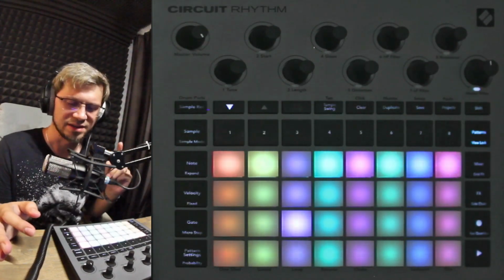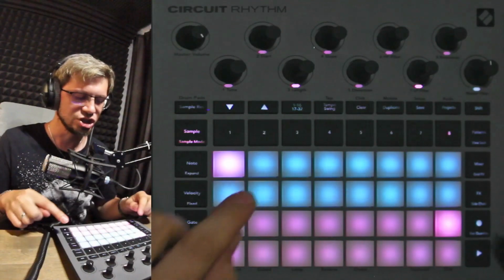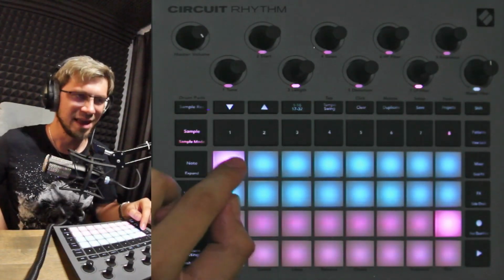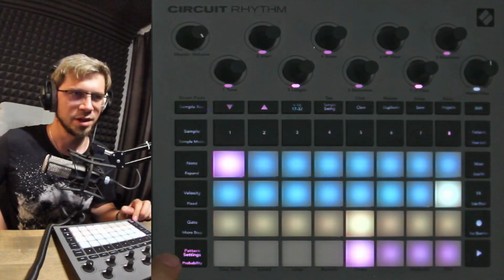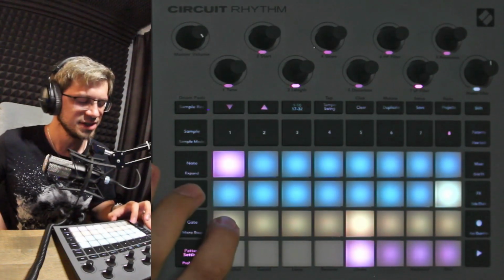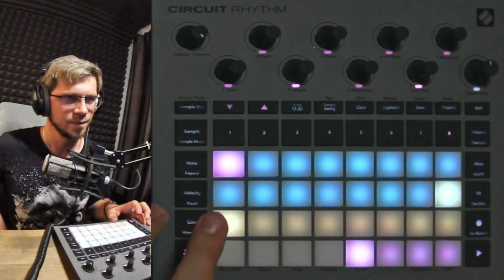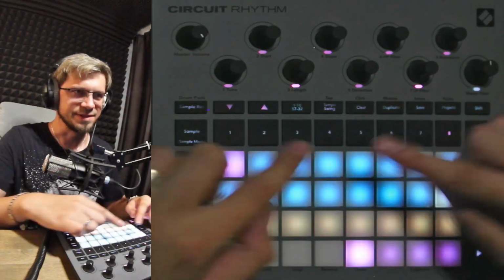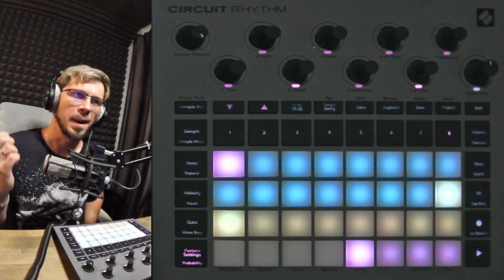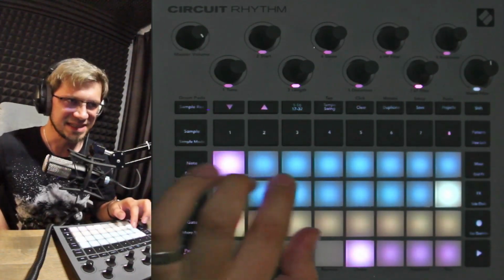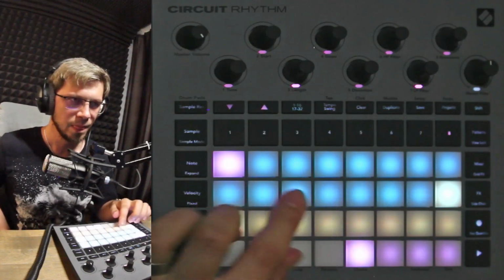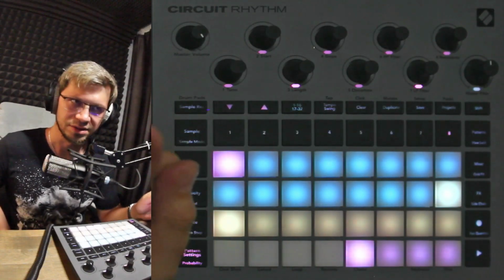More convenient is that I can change the step length. I'm pressing the settings button and choosing the left pad. Now this pattern will play not 16th notes but quarter notes. Just try it.